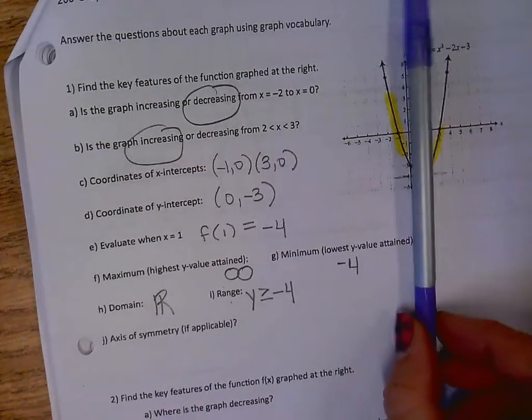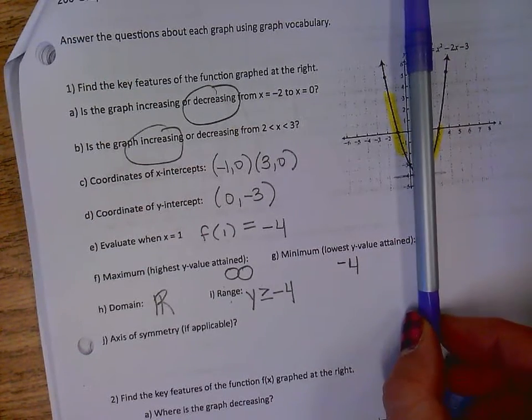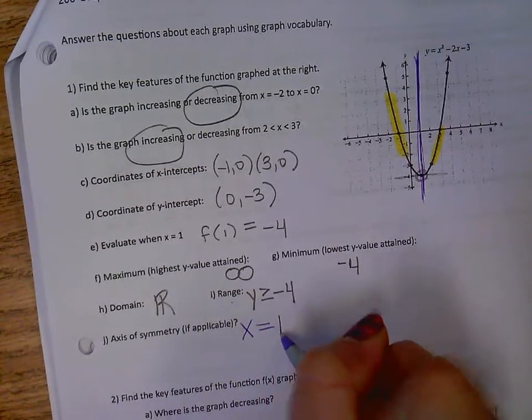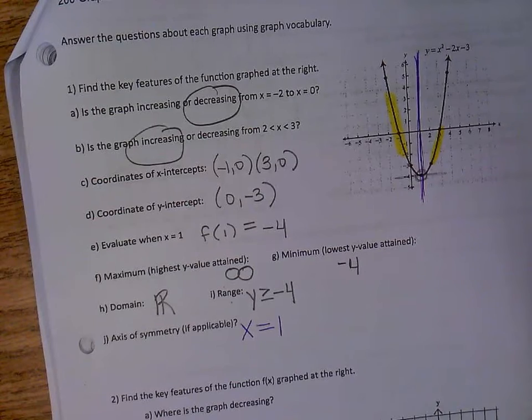So that's an axis of symmetry. That's a vertical line at 1. So I write it as x equals 1, because that's how I write a vertical line. So that purple line, that equation is x equals 1. That's called an axis of symmetry. If I folded it in half, it would go perfectly on top of itself.